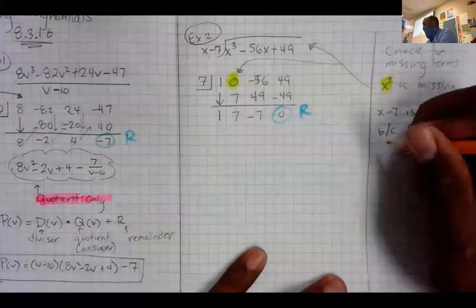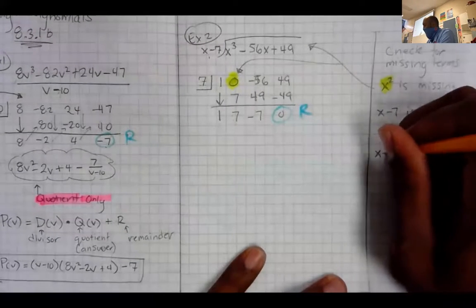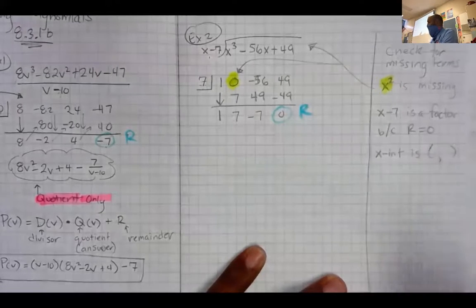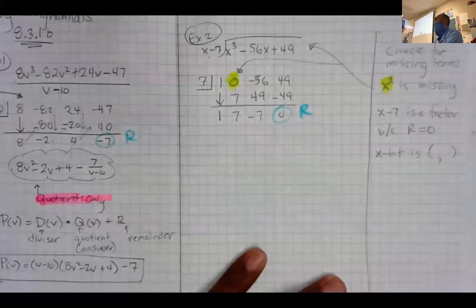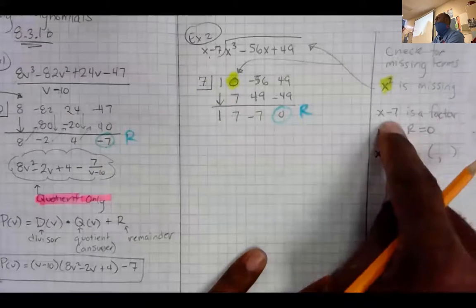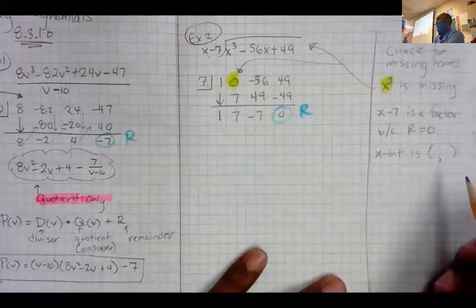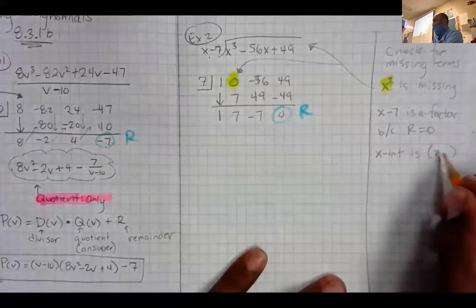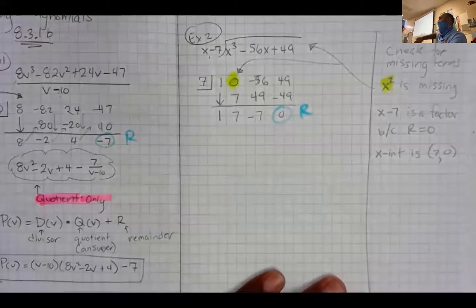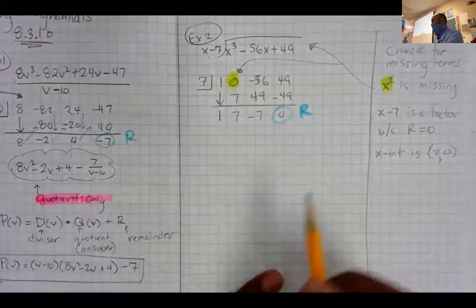We could also say the x-intercept is, what is the x-intercept? Because that is a factor, that tells us what an x-intercept is. What is it? 7 and 0. So if I looked at the graph, I would find it crossing through 7 at some point.